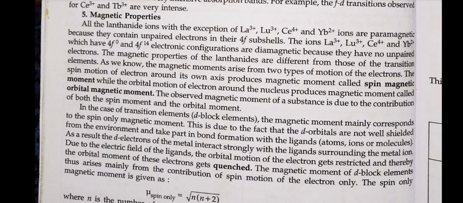The magnetic properties of the lanthanides are different from those of transition elements. As we know, the magnetic moment arises from two types of motion of the electron. The spin motion of the electron around its own axis produces a magnetic moment called spin magnetic moment, while the orbital motion of the electron around the nucleus produces a magnetic moment called orbital magnetic moment. The observed magnetic moment of a substance is due to the contribution of both the spin moment and the orbital moment.